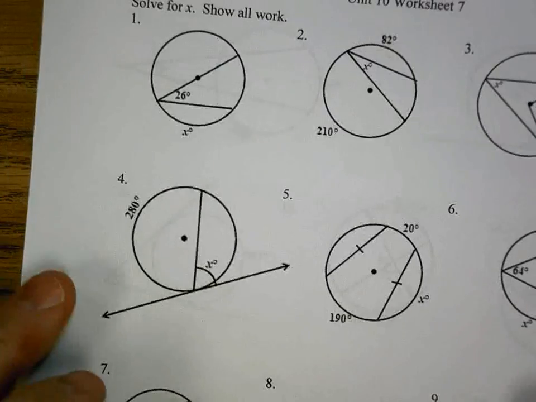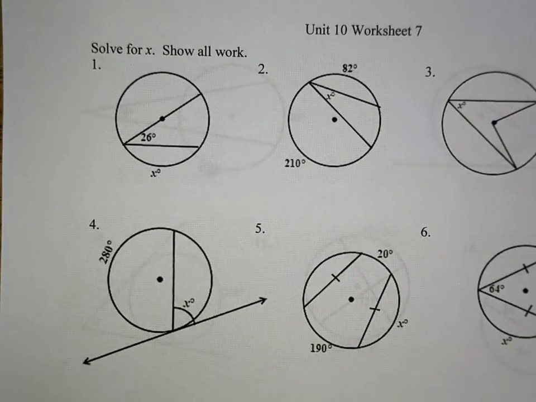Okay, now we shift gears and we're going to worksheet 7, and this is a good review looking at different angles, different angle problems as we go through it.